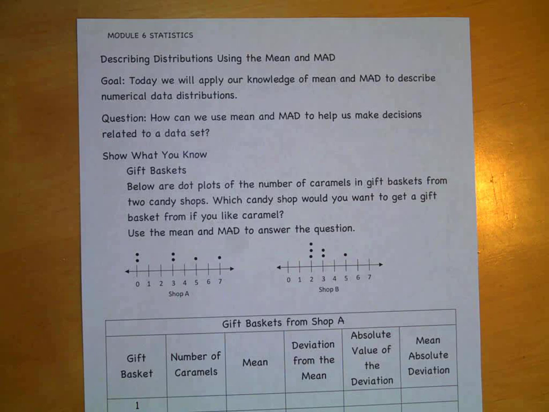The question that I want you to think about in this lesson is, how can we use the mean and the MAD to help us make decisions related to a data set? The best way to incorporate the use of the mean and the MAD to make decisions about a data set is to try it with an example. So under the Show What You Know section, we're going to try a little practice with gift baskets.